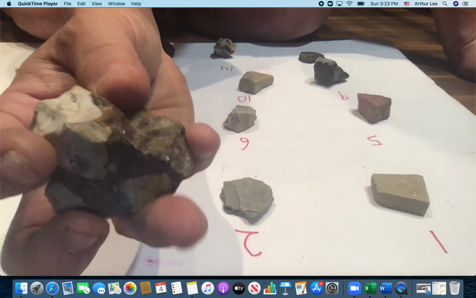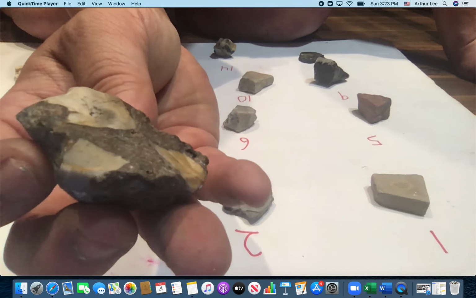Sample number 16. Look how jagged the pebbles are in this rock. Look at that.